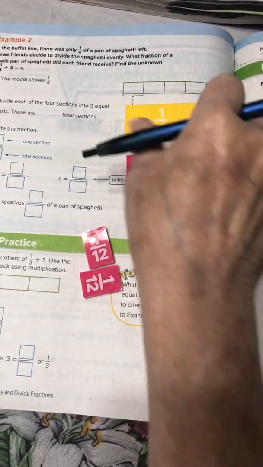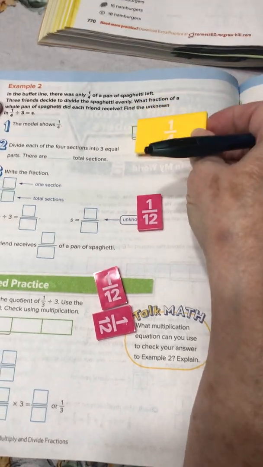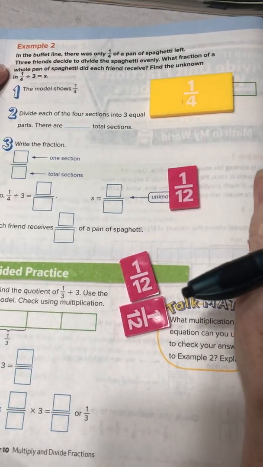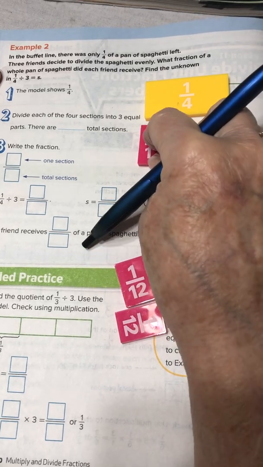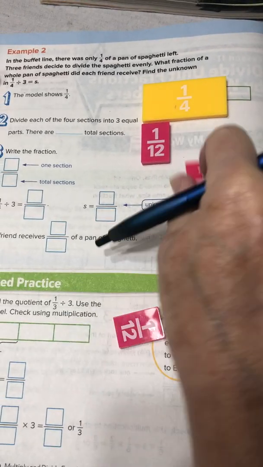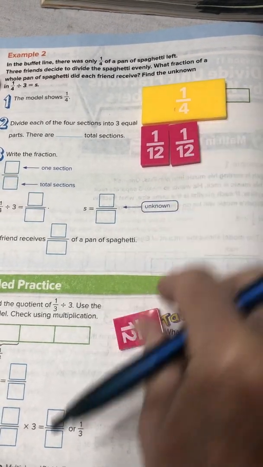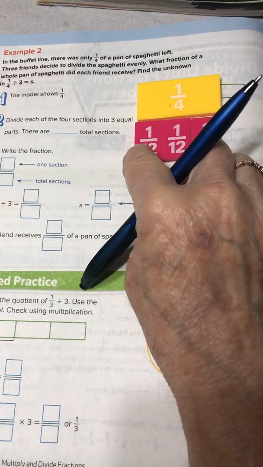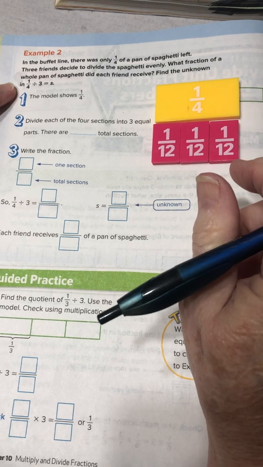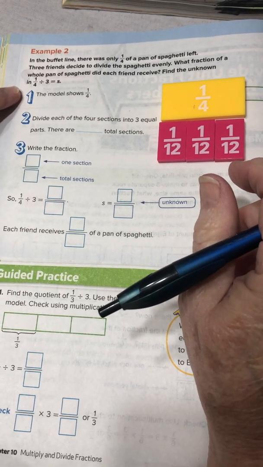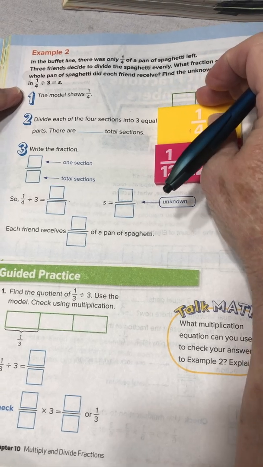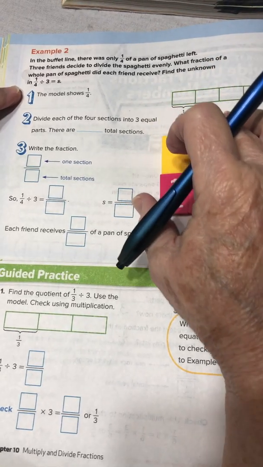In the buffet line, there was only 1/4 of a pan of spaghetti left. 3 friends decided to divide the spaghetti evenly. So 1/4 of the spaghetti divided into 3 equal parts. What fraction of a whole pan of spaghetti did each friend receive? Write the unknown in 1/4 divided by 3.